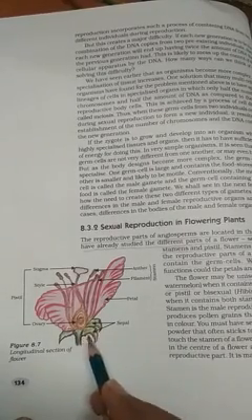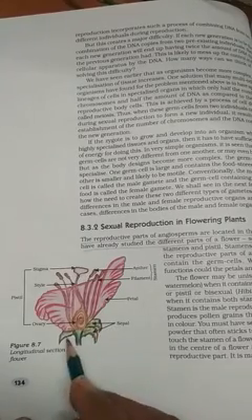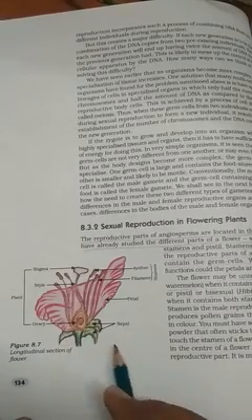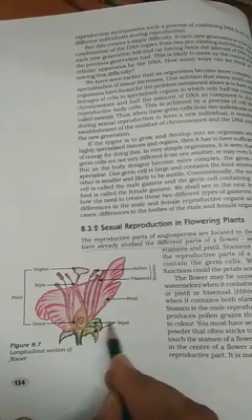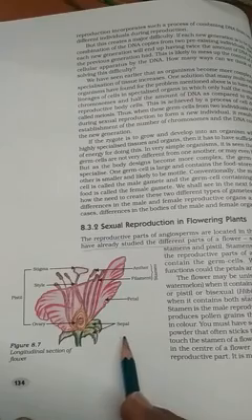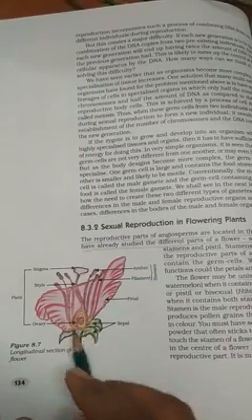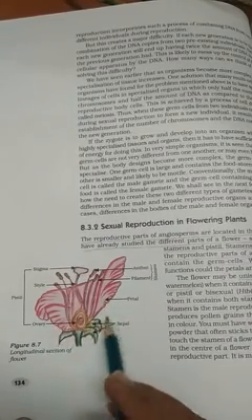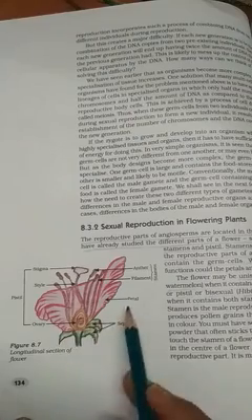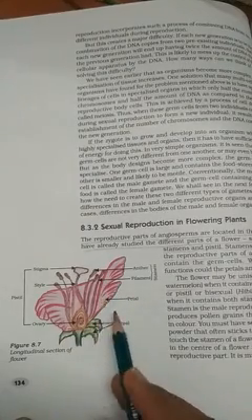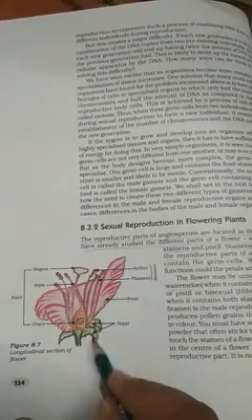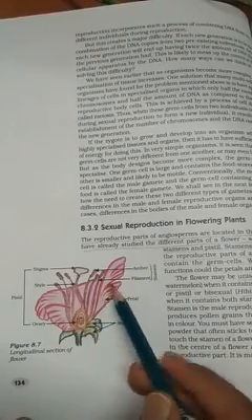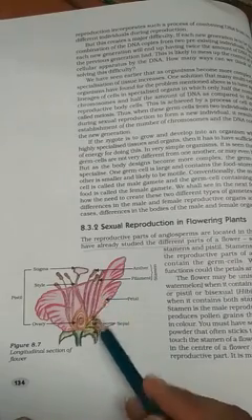The first whorl, which is green, is called calyx. One part of the calyx is called a sepal. The second whorl is corolla, and one part is called a petal. The third whorl is stamen.